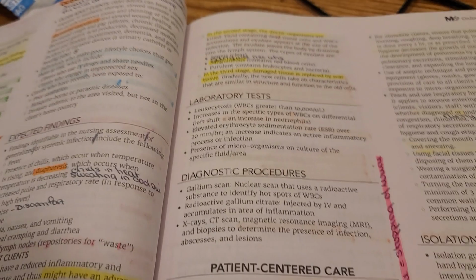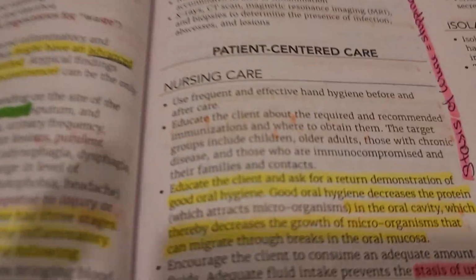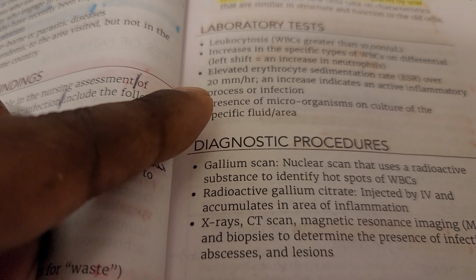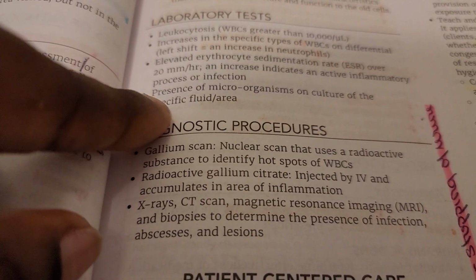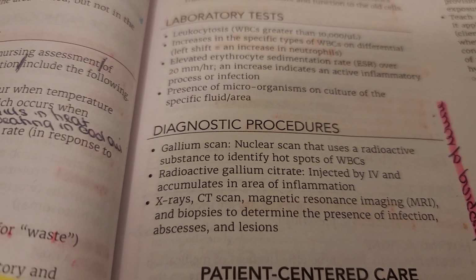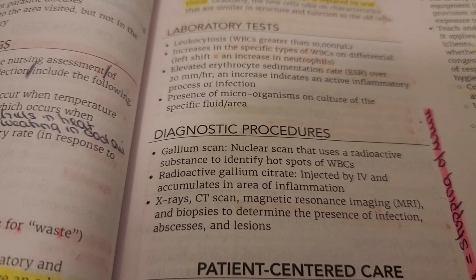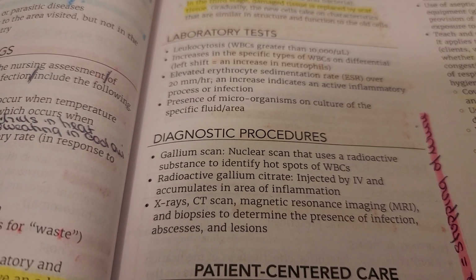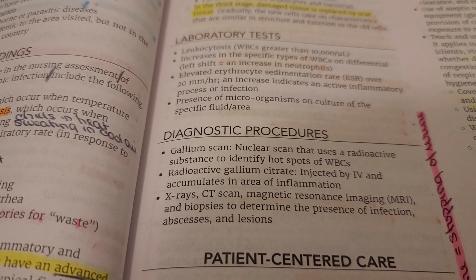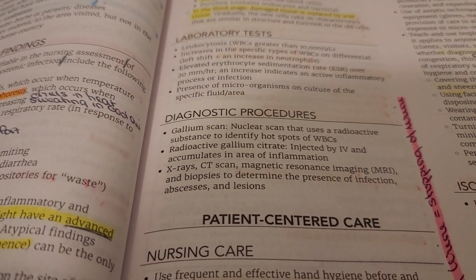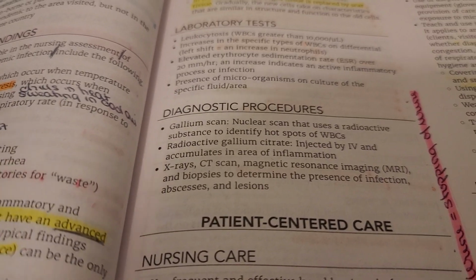Okay, let's see. So y'all, we're talking about where we at. Where's gallium scan? I think that is here. See, this is why I highlight and then highlight the match, because now I'm looking for gallium scan and I don't see it. I didn't know what it was, so I said, Google that, girl. What is that? Differential, erythrocyte sedimentation rate, over indicates presence. Nope, it's not there.